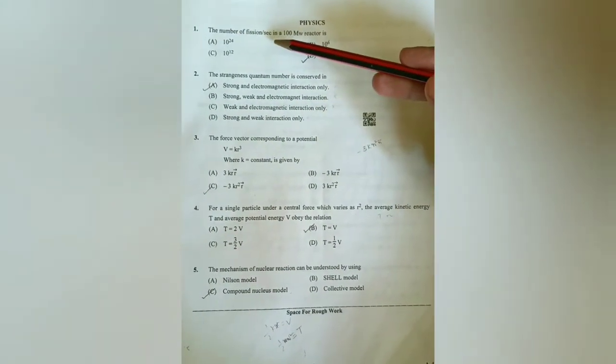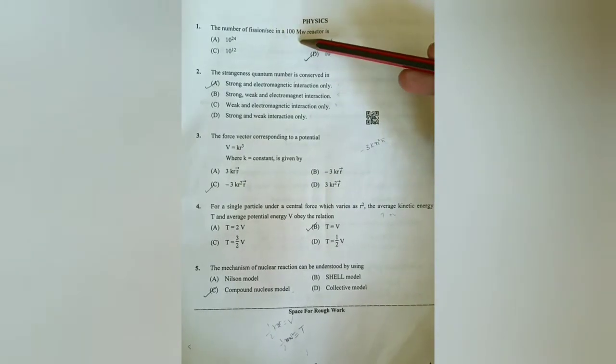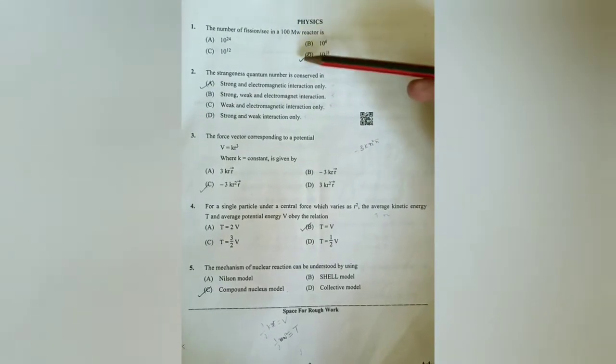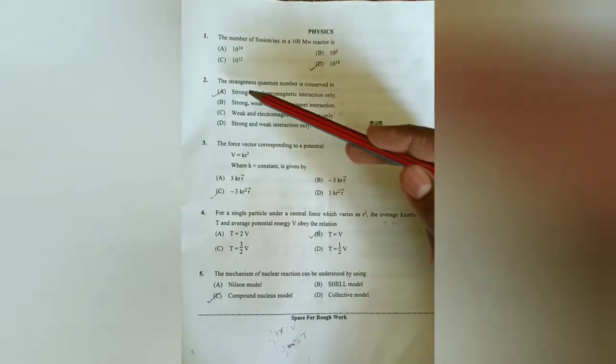The number of fission per second in a 100 megawatt reactor is. The right answer is option D, 10 power 18. Second question. The strangeness quantum number is conserved in. The right answer is option A, strong and electromagnetic interaction only.